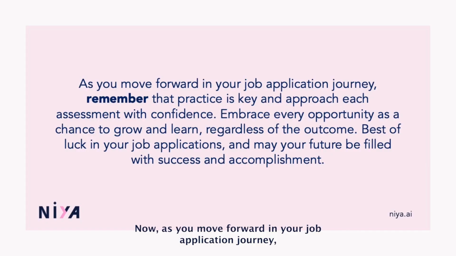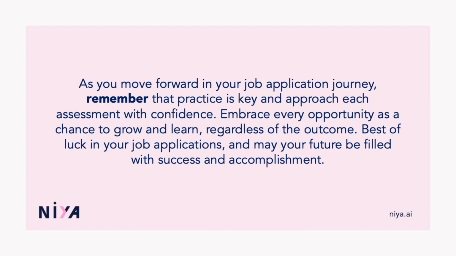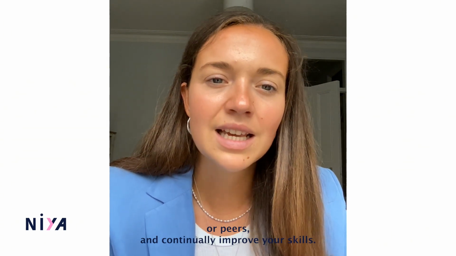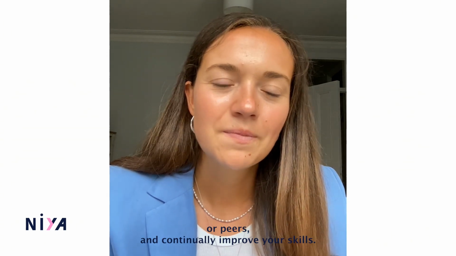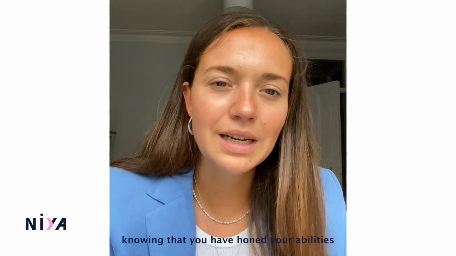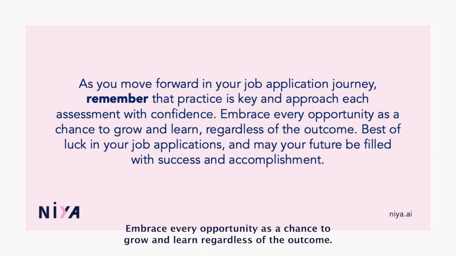Now, as you move forward in your job application journey, remember that practice is key to mastering any assessment techniques. Engage in mock assessments, seek feedback from mentors or peers, and continually improve your skills. Approach each assessment with confidence, knowing that you have honed your abilities and are well prepared to demonstrate your potential to this employer. Embrace every opportunity as a chance to grow and learn, regardless of the outcome.